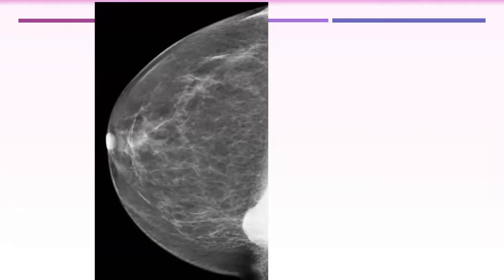Differential includes a variant of sternalis muscle and mass. So you have to see the mediolateral oblique, because the sternalis muscle does not appear in the mediolateral oblique view.